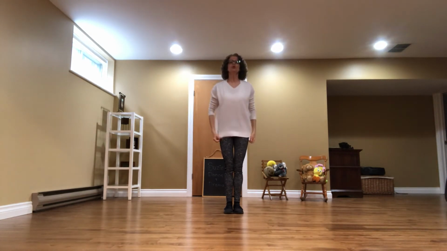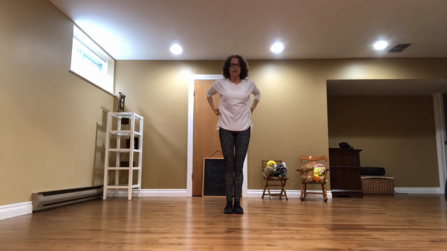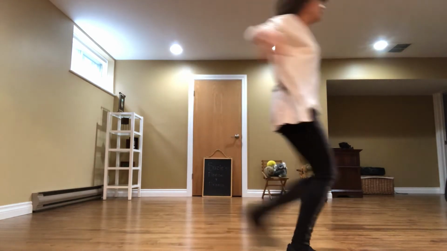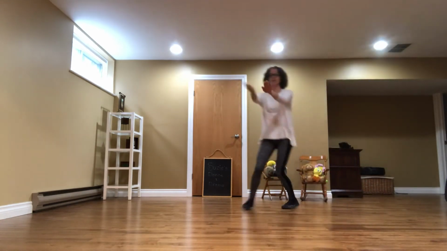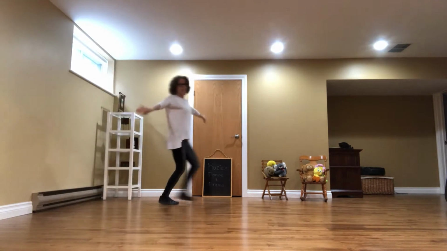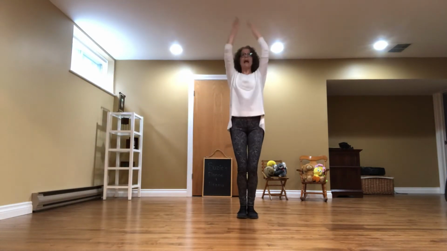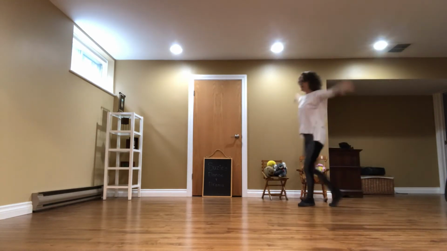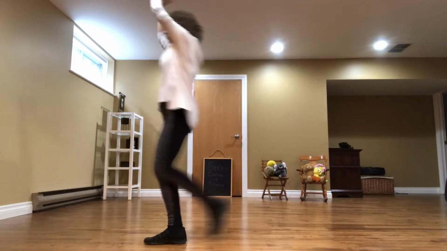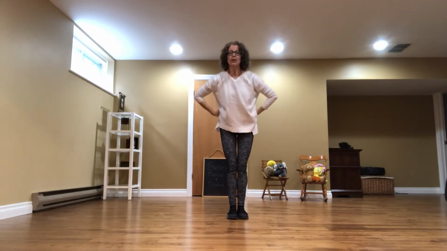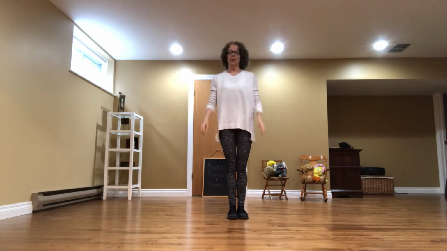Now we're going to move our feet while we do this, okay? So here we go. Swim, swim, swim, swim, swim, and swim. Swim, swim, swim, swim, and out the top. Keep going. Out the top. And again, you can do this as much as you want later, and we'll move along right now.